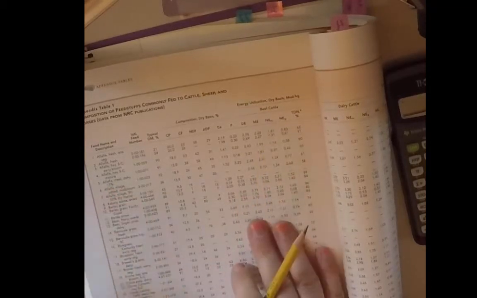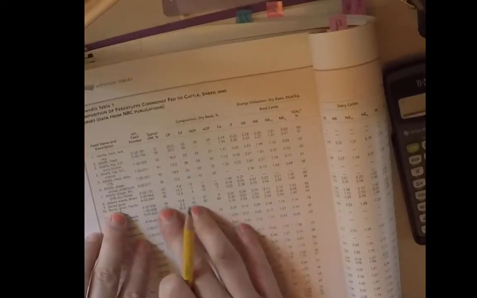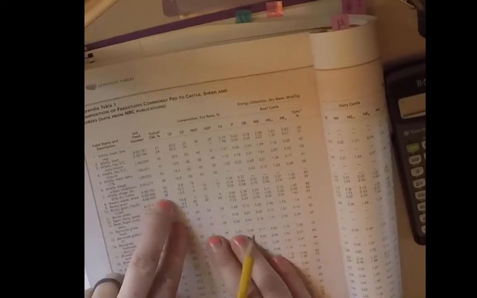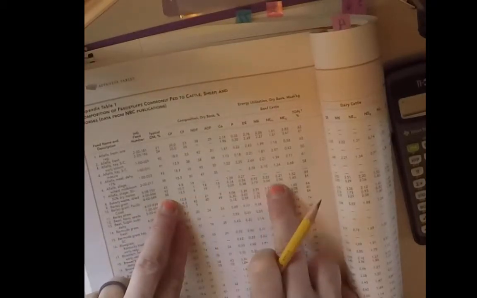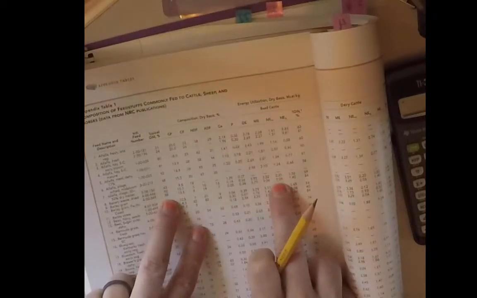Now for the barley grain, we need to know the net energy for maintenance and the dry matter as well. So come down here and find barley grain. We need the one that is 4-00549, 88% dry matter, and 2.06 megacalories per kilogram.